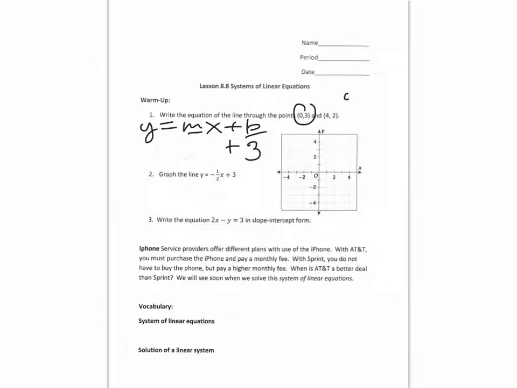Well, I can use my slope formula, y sub 2 minus y sub 1 over x sub 2 minus x sub 1. I'll treat the second point listed, (4, 2), as my second point. So in the numerator, taking the difference of the y's, I'll take 2 minus 3, divided by the difference in the x's, 4 minus 0, which would give us negative 1/4.